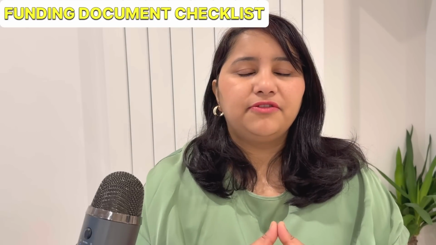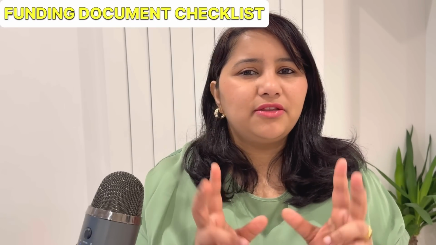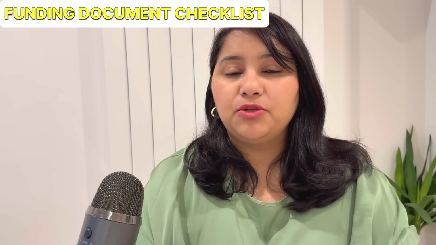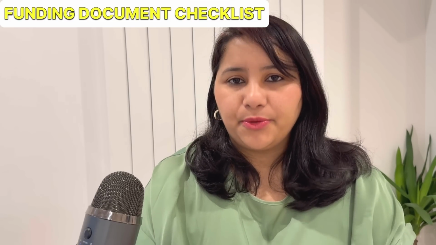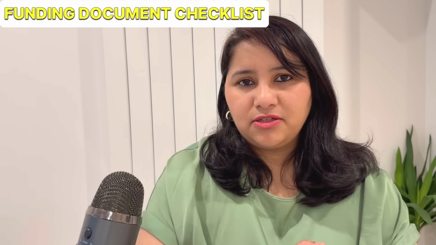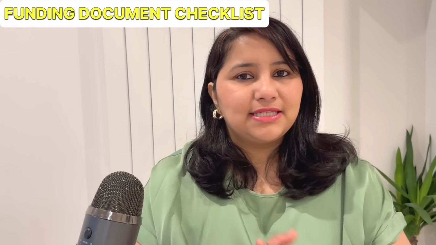So now that we've understood the funding section of the I-20, let's quickly discuss what are the funding related documents you need to take with you for the visa interview. And these are the documents which are going to support the numbers mentioned in the I-20. For the sake of simplicity, I've divided the documents into 4 different parts. Let's discuss it one by one.